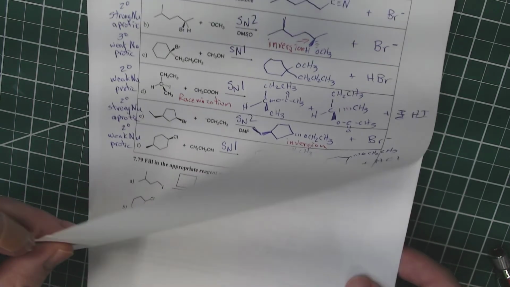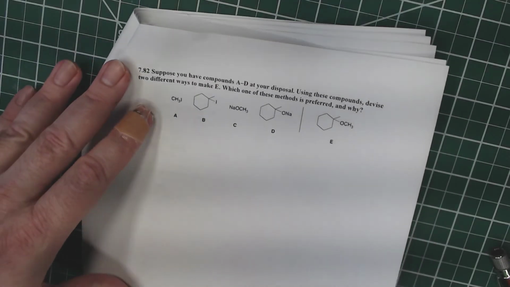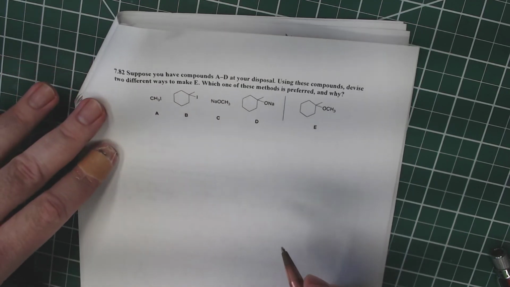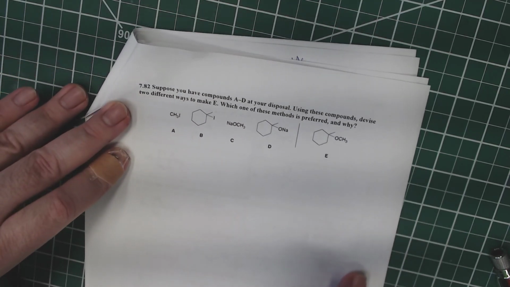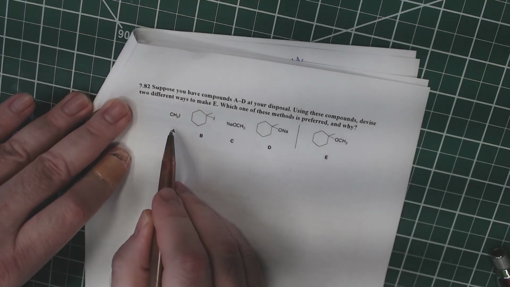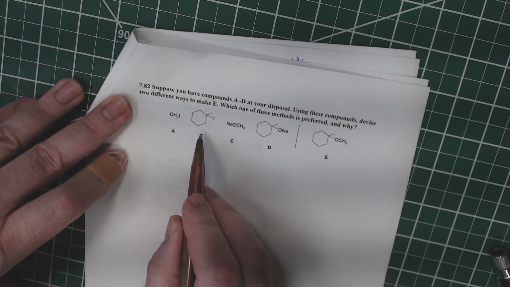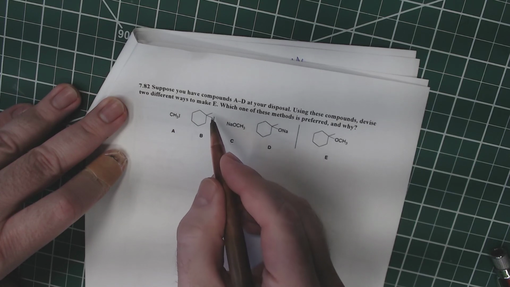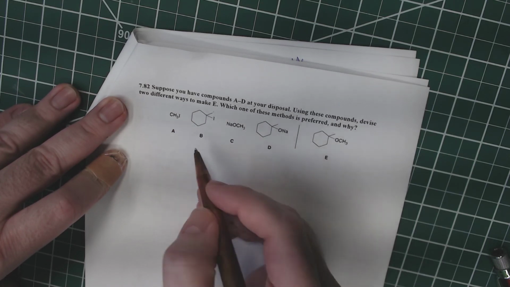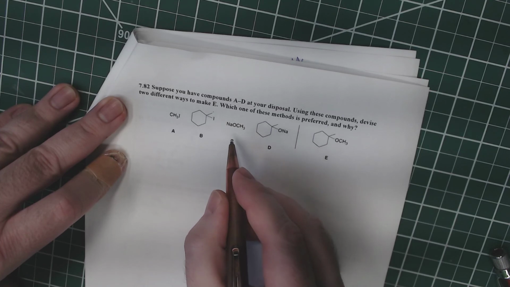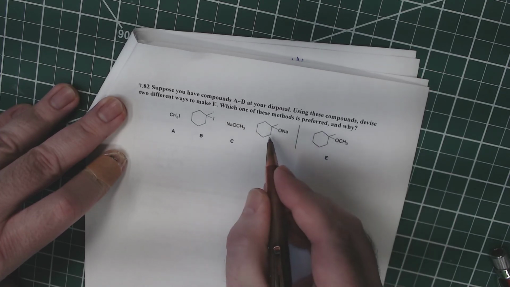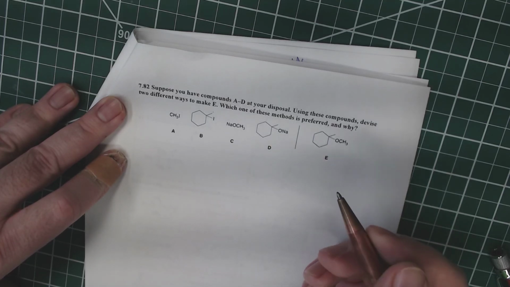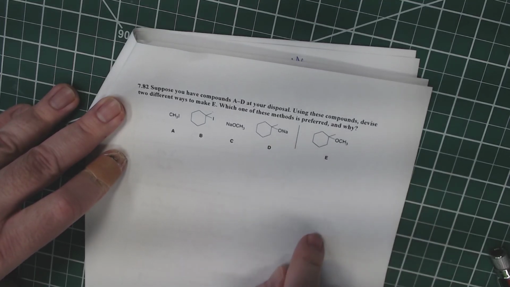All right, we've got one more problem, and this one is kind of fun. And again, I think of fun in different ways than other people think of fun. So suppose you have 4 compounds, so methyl iodide, and then we've got this cyclohexane, 1-iodo, 1-methyl cyclohexane, and then here we've got sodium methoxide, and then we're just going to call it whatever this alkoxide is. It's an alkoxide, and we want to make this.